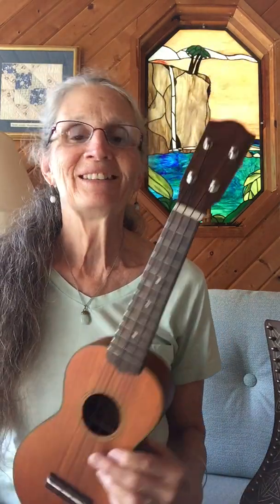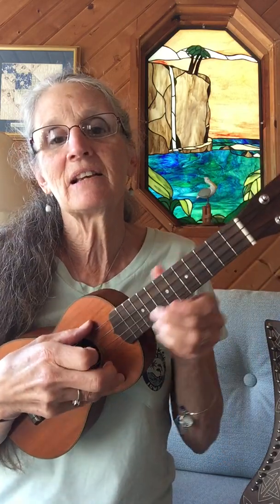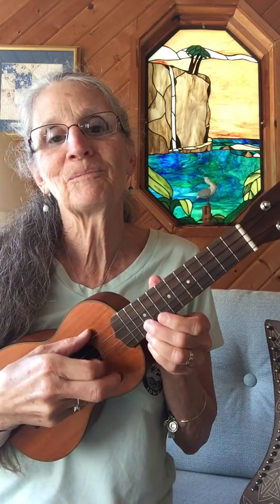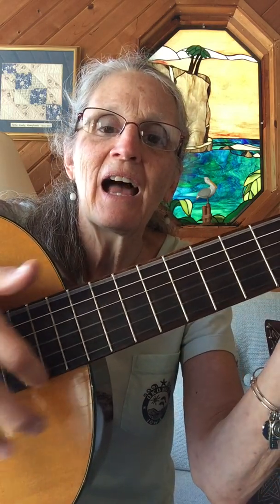And there you go. So the long strings are low. The shorter the string is, it goes high. The large strings are low. And the smaller, thinner strings are high.